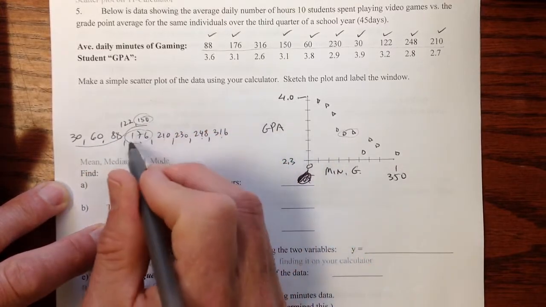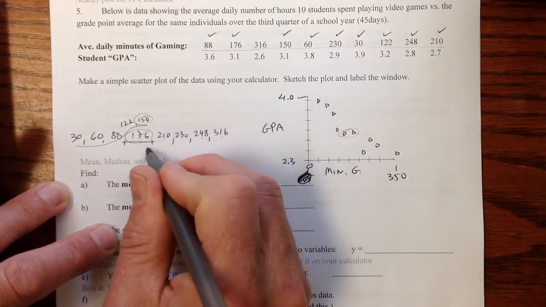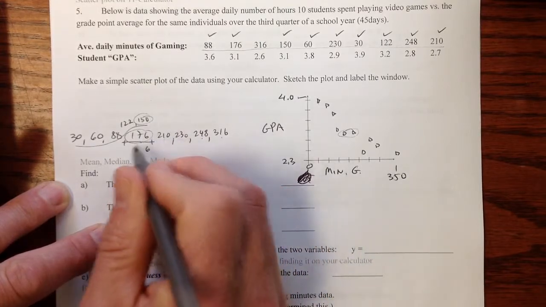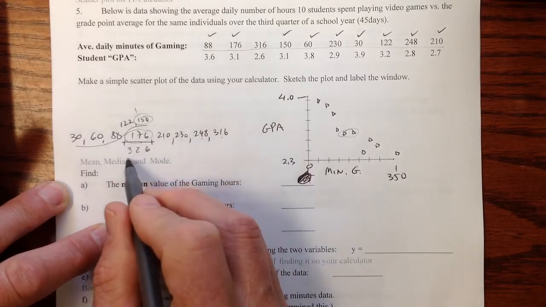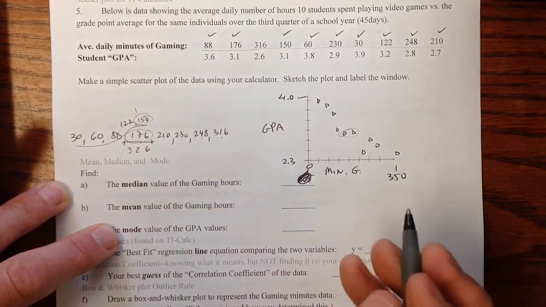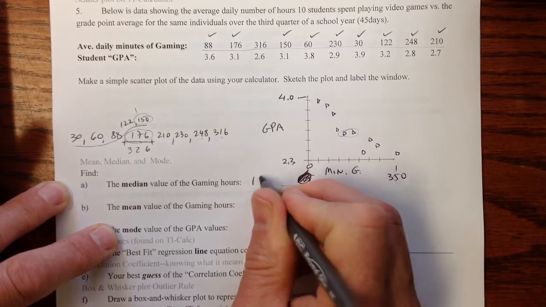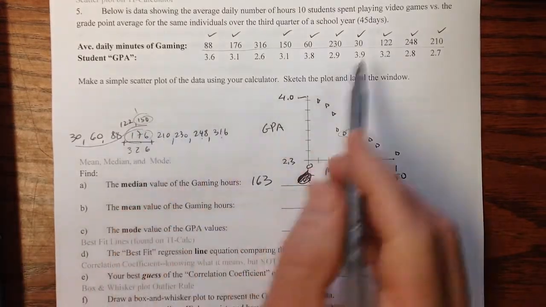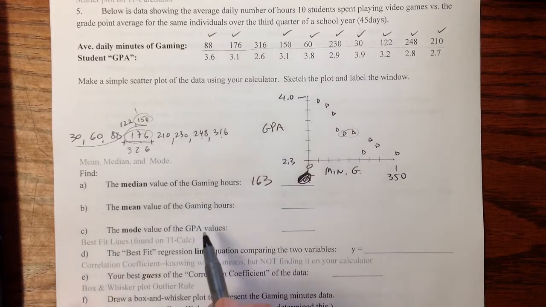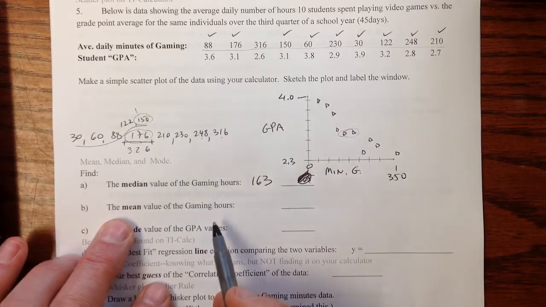So 150 and 176, they're lined up nicely for me to add them up, so I can divide by 2. That's one handy little benefit. That's 326 cut in half, which is 150 plus 13, 163. That is the median value. Okay? You average the two in the middle if you are working with an even data set.